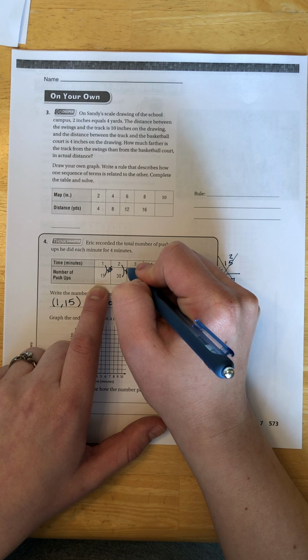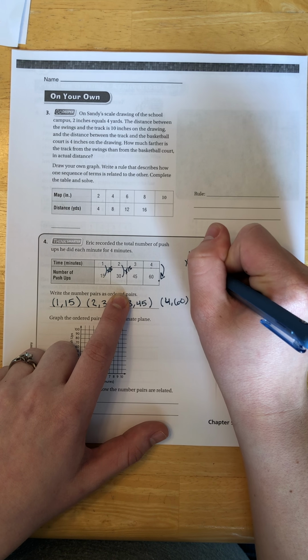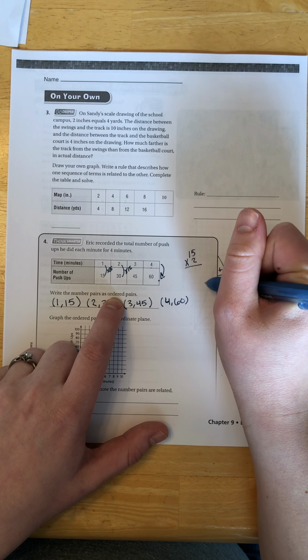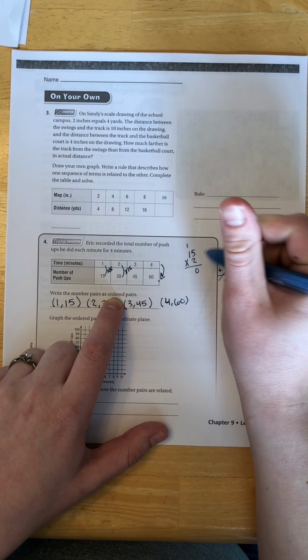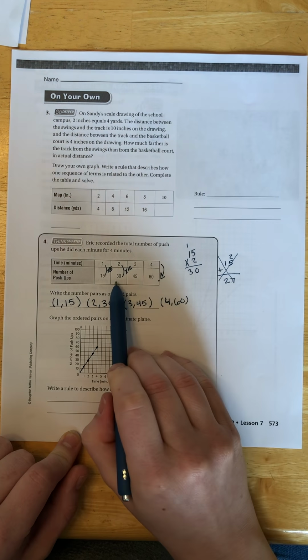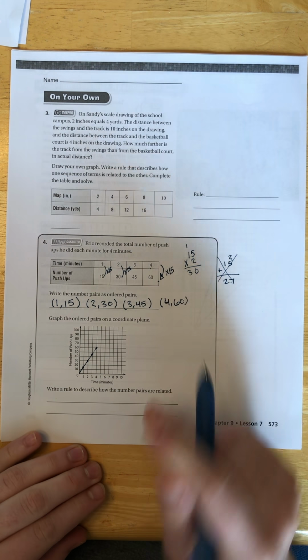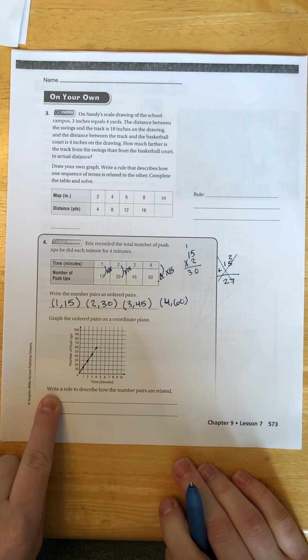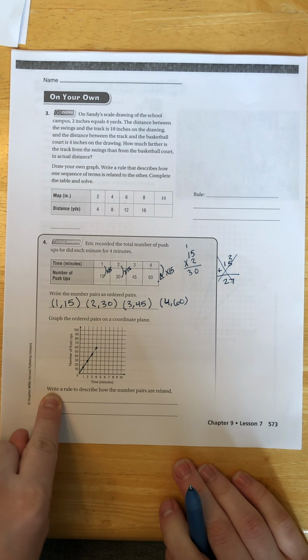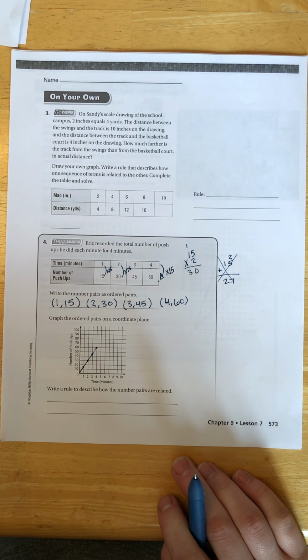Let's see if that works for 2. Let's come over here. 15 times 2. 2 times 5 is 10. 2 times 1 is 2, plus 1 is 3. 30. Sweet. I think we found our rule of multiply by 15. We just need to write it now. What are we multiplying by 15? Are we multiplying minutes by 15 or push-ups by 15?